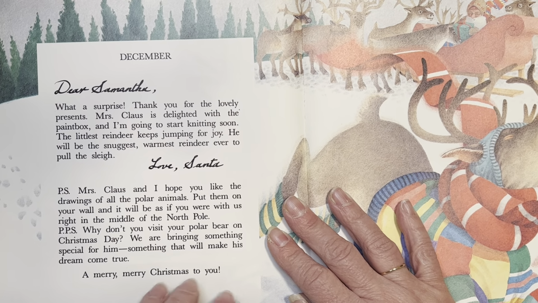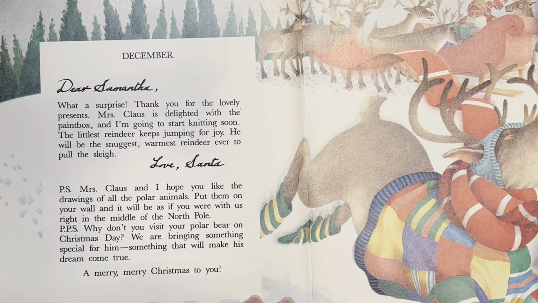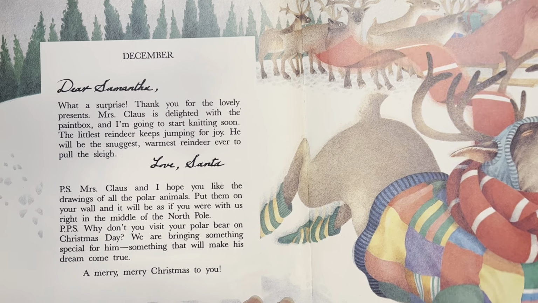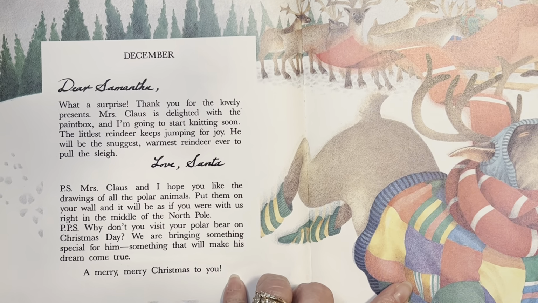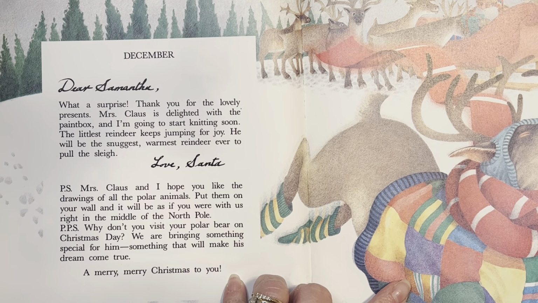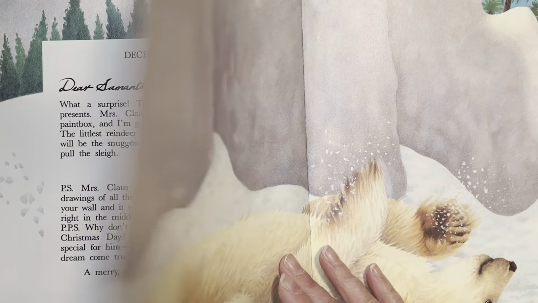And then here we have December, and Santa promised. So here you can see the sweater that Samantha knitted.